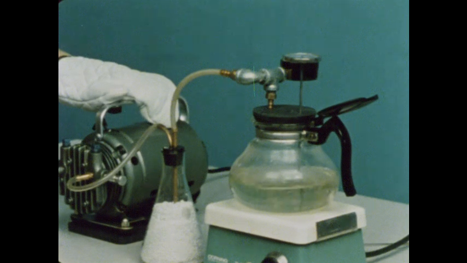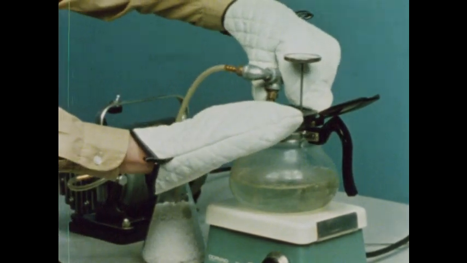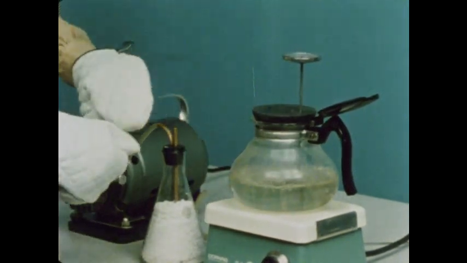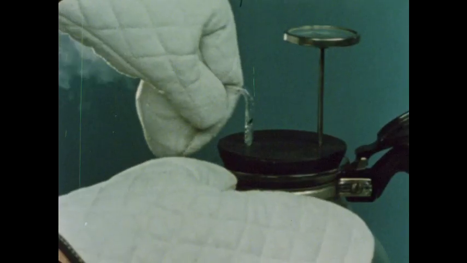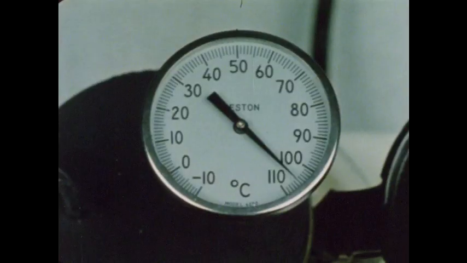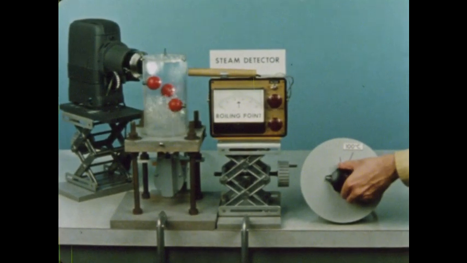Now we increase the atmospheric pressure over the boiling water. Three red balls symbolize the increase in atmospheric pressure.